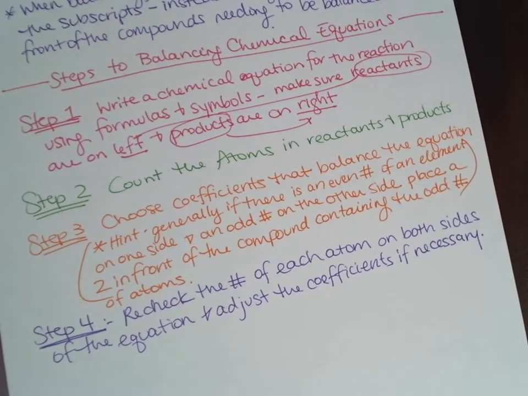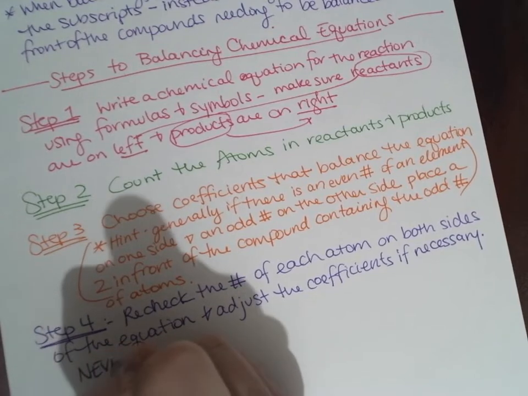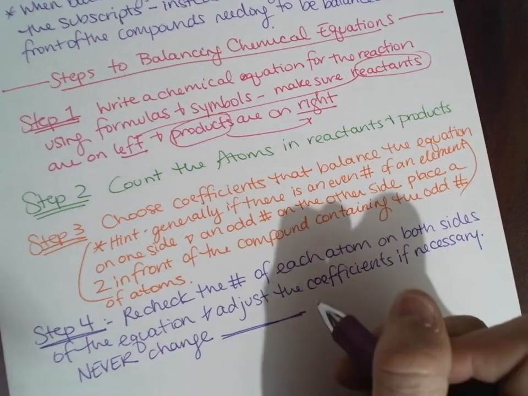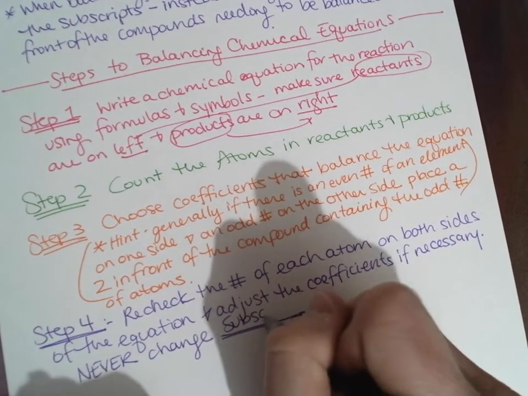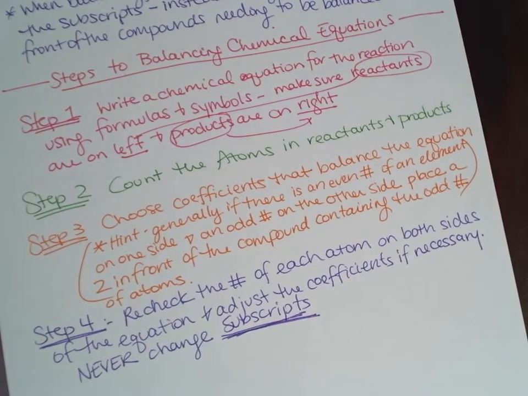Remember, never change what? Hope you're saying it with me. Never change subscripts. You cannot change the subscripts. Not ever. Those stay the same. The only thing you can adjust is the coefficient. If you change the subscripts, you are changing the compound. So if you change H2O to H4O, it's no longer water. You cannot do that. Okay?